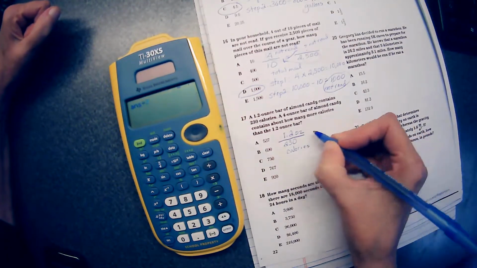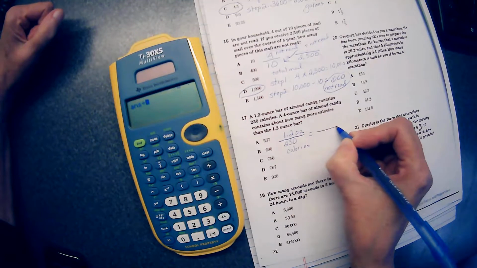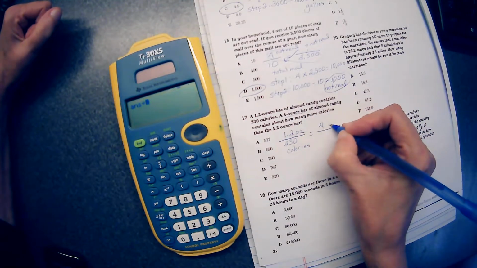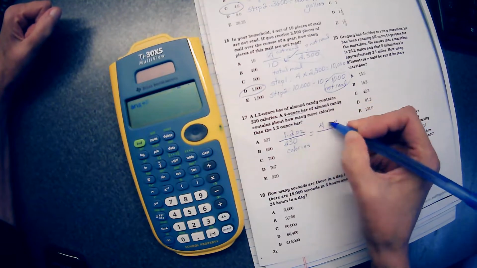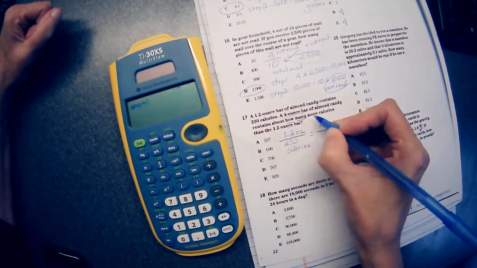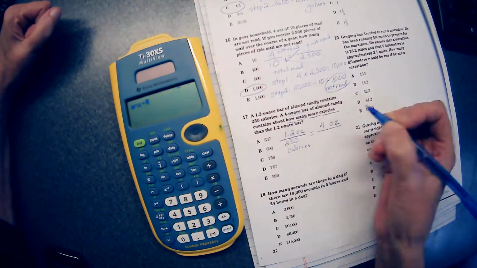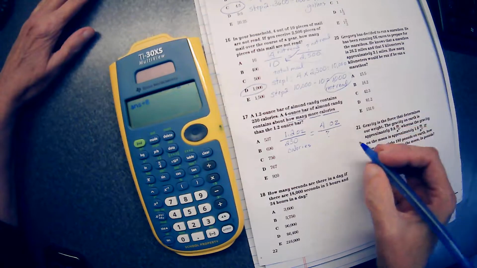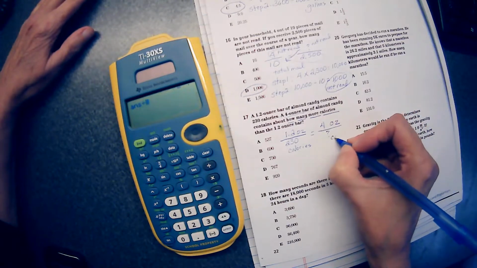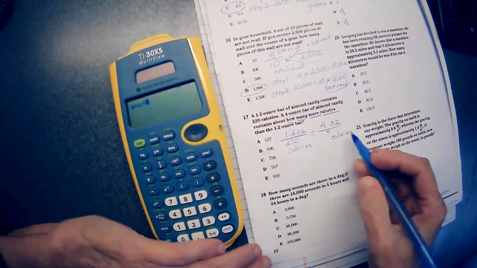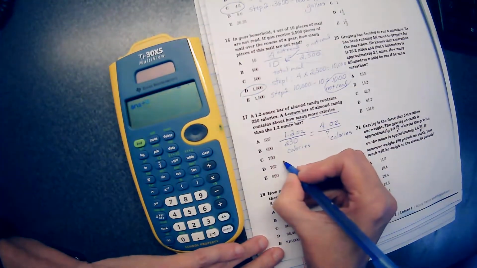Ounces to calories. A 4 ounce bar, 4 ounces, contains how many more calories? Okay, so let's see how many calories a 4 ounce bar does contain. That's our first step. Cross multiply.